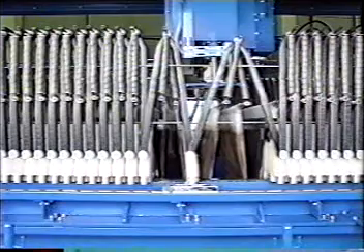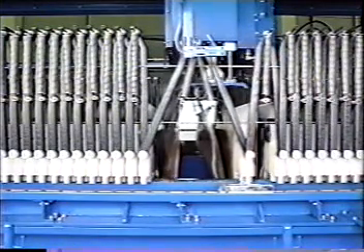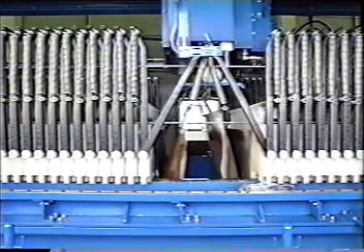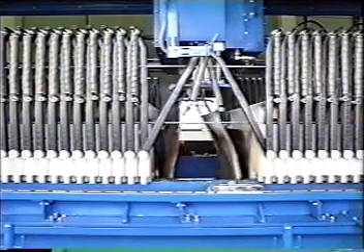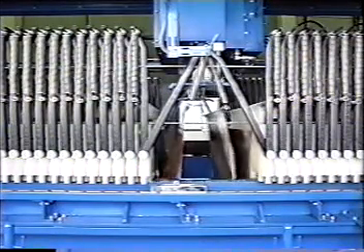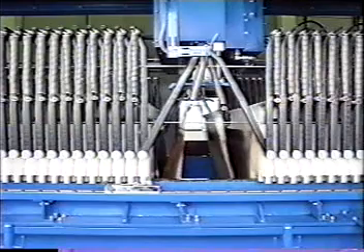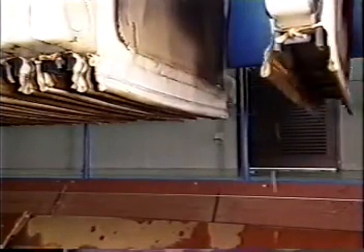When necessary, a filter cloth vibrator shakes the filter cloths to dislodge any remaining cake. Cake discharge takes 7 to 9 seconds per chamber.